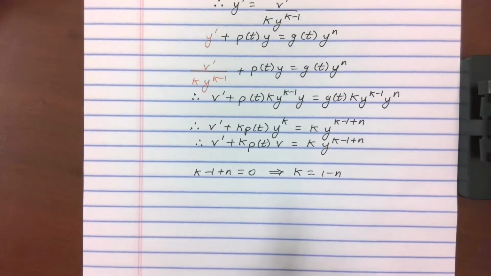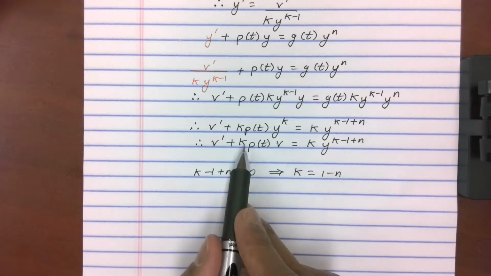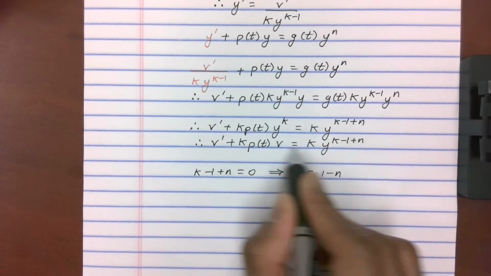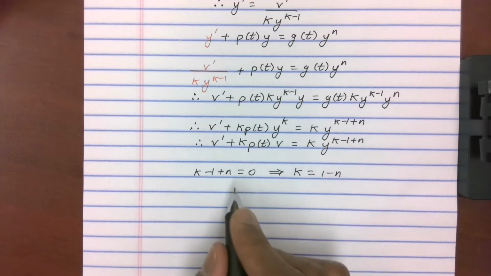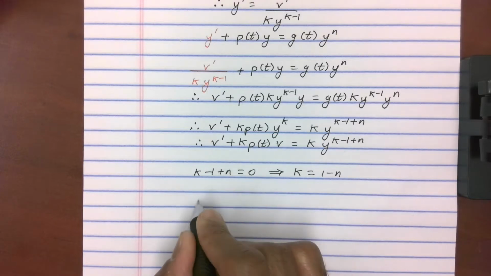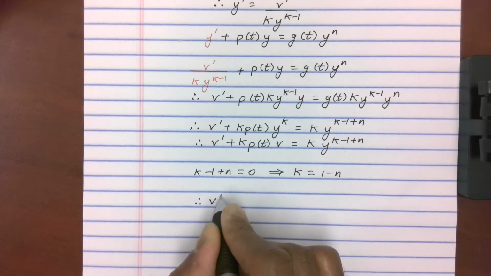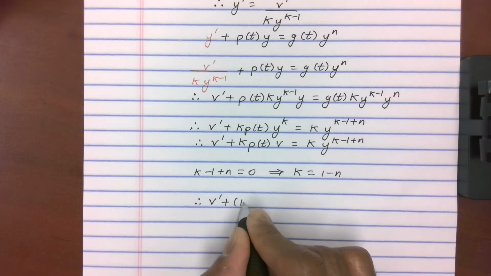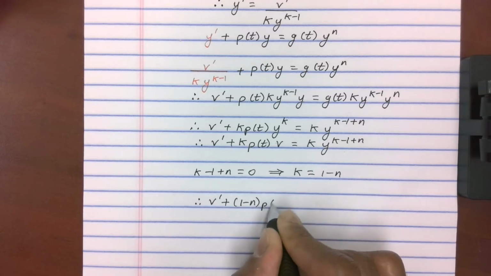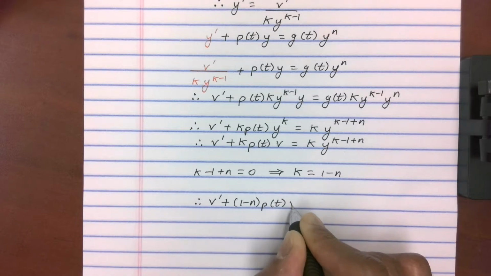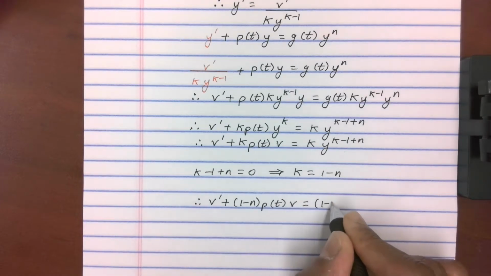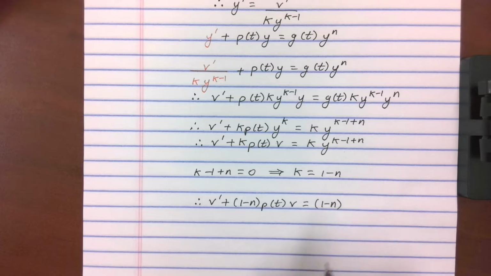And now, if we substitute this 1 minus n back into this equation, the most recent one we have written, it becomes v prime plus k can be replaced by 1 minus n, p of t times v equals, again, the k on the right hand side can be replaced by 1 minus n, g of t.